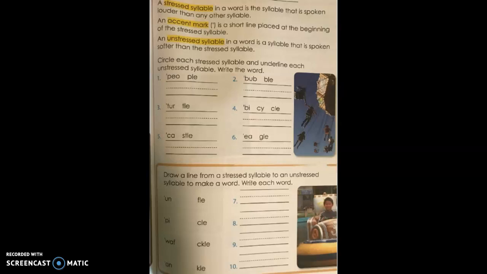Number 9, I see W-A-F with the accent mark, waff. Let's draw a line to F-L-E, waffle. W-A-F-F-L-E. Number 9, waffle. And the last one, number 10, A-N, an, K-L-E. Draw a line straight across there to show the word ankle and write it on the line for number 10.